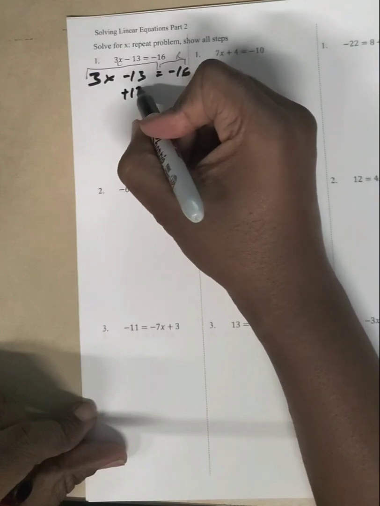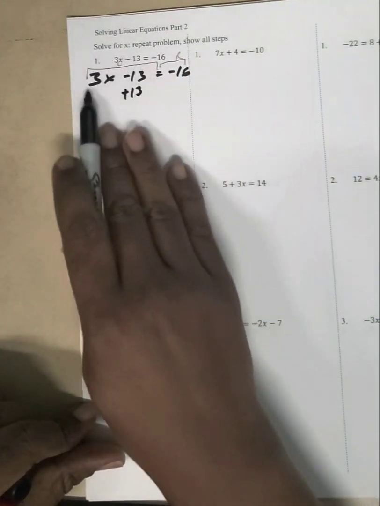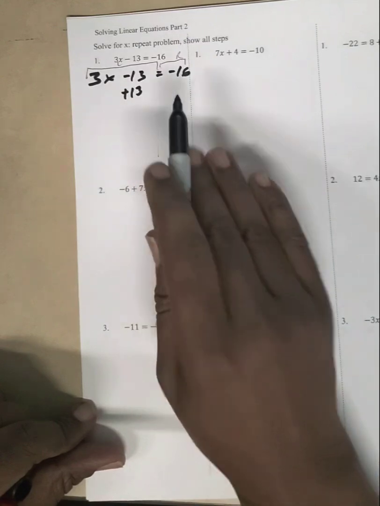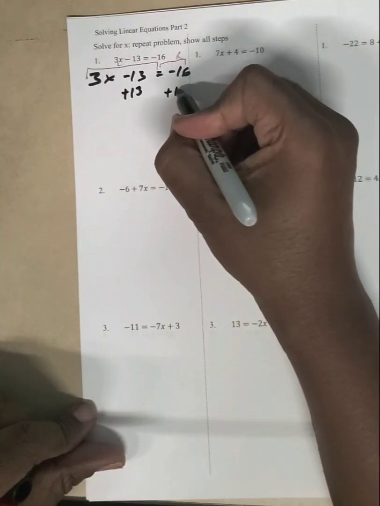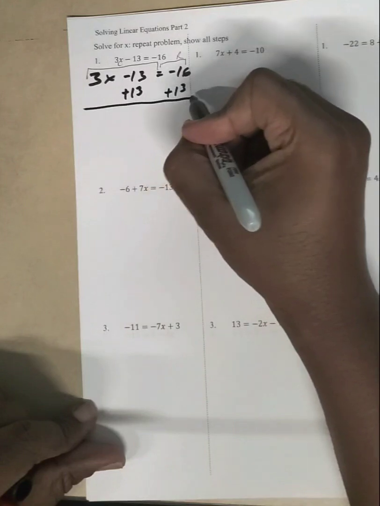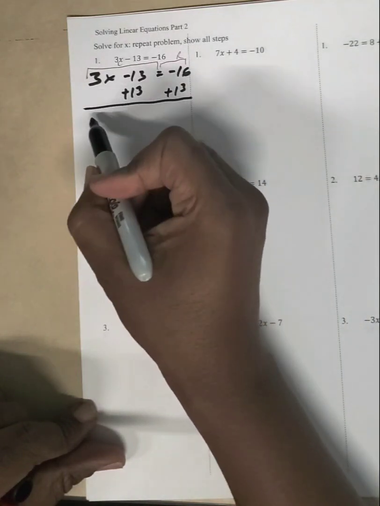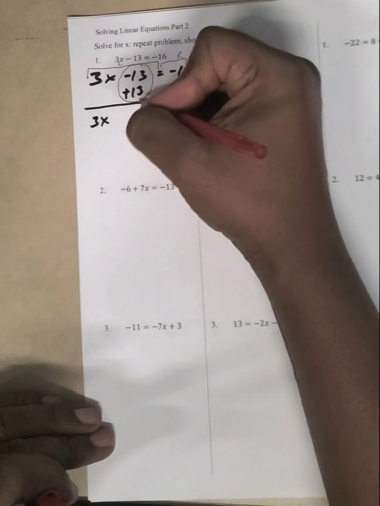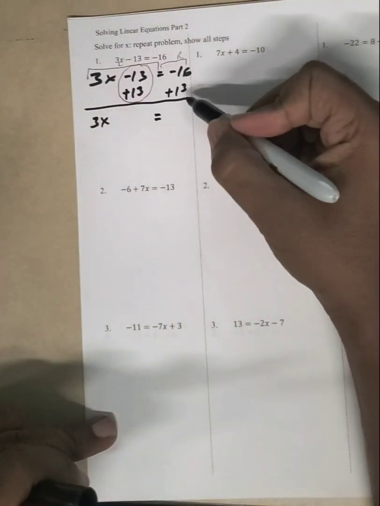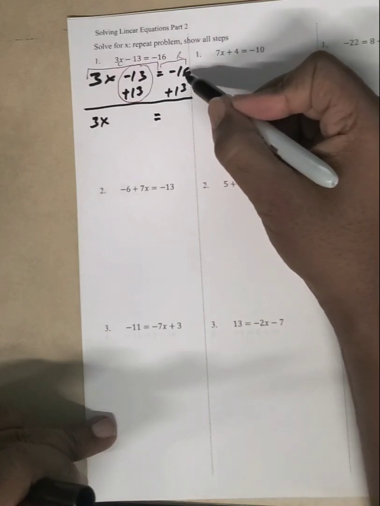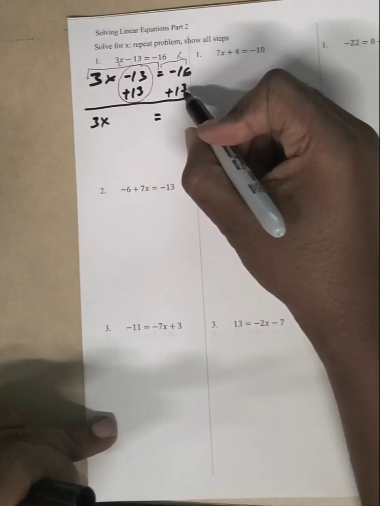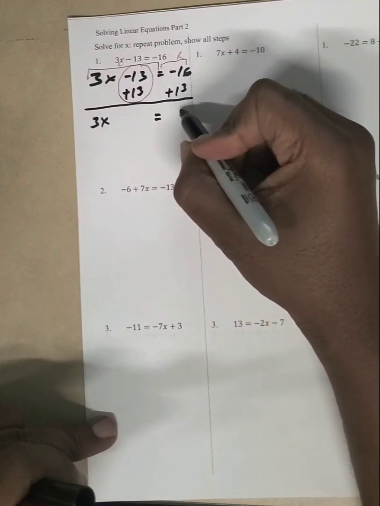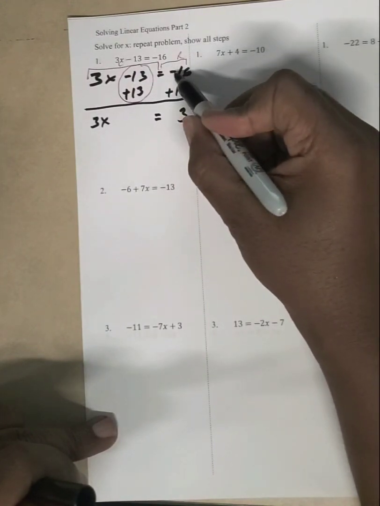So that's a plus 13 here. Now whatever you do on one side, which is on the left here, you're also going to write on the right side. So plus 13 goes here, goes there. The 3x comes down. This becomes 0, and so we'll put the 0 right here. The equals comes down, and the rule is same signs add, different signs subtract. These are different signs, a negative and a positive, so they're going to subtract. So 16 minus 13 is going to be 3. The bigger sign wins, which will be this negative right here.